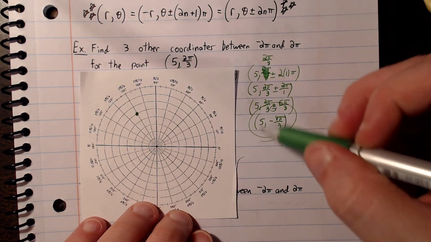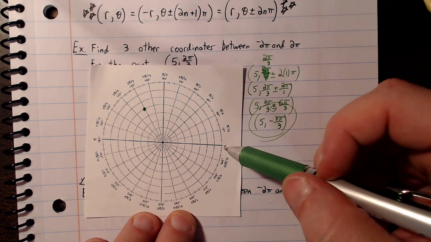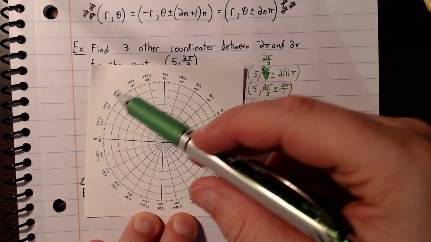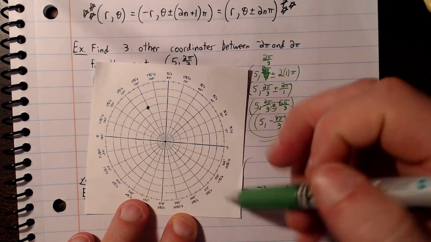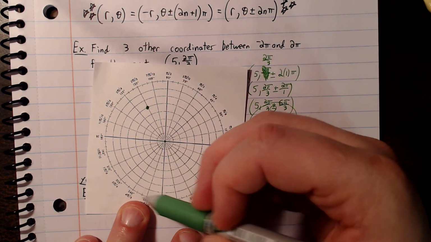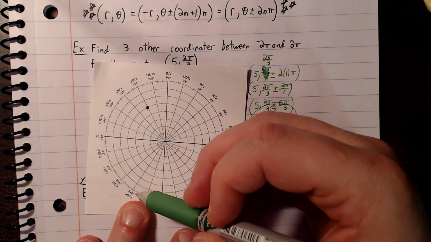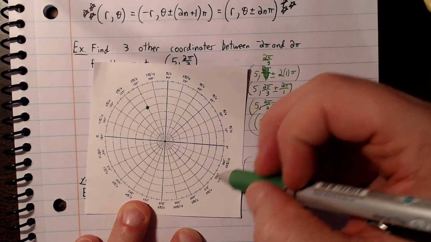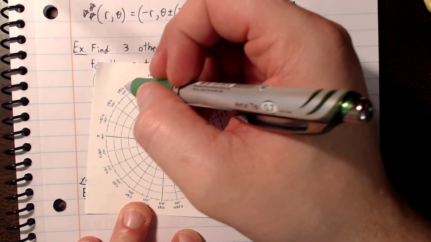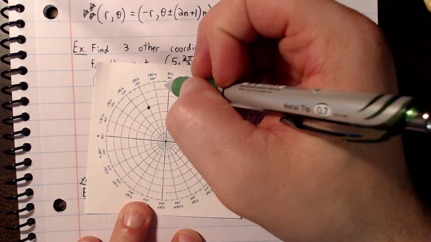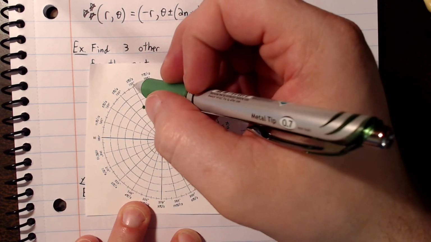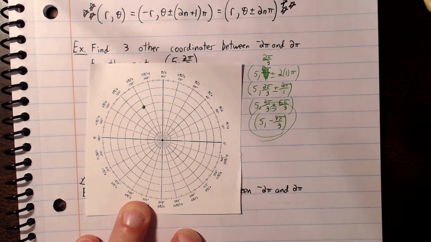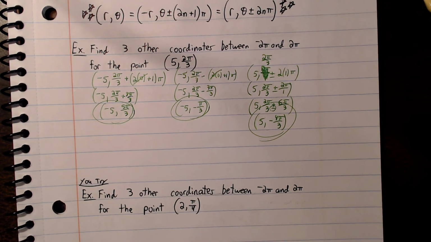And then 5, -4 pi over 3. So let's see. 4 pi over 3 is way over here, right? We went all the way around. 2 spaces, basically, away from this axis. So if I go the negative direction, I'm going to land here, right? 2 spaces from this axis, just going the other way, and I want to be out 5. So each time we landed in the same spot. So if you weren't convinced, now you should be.